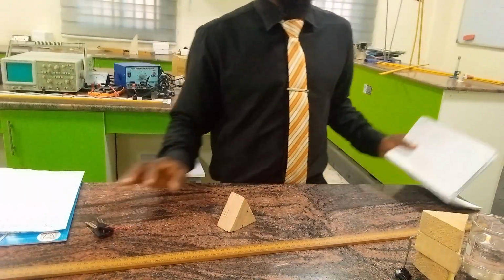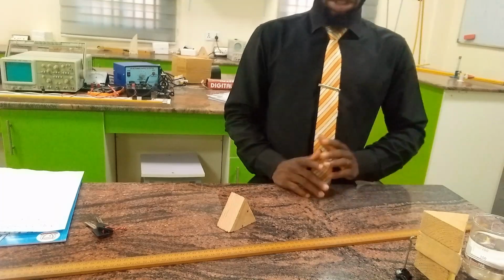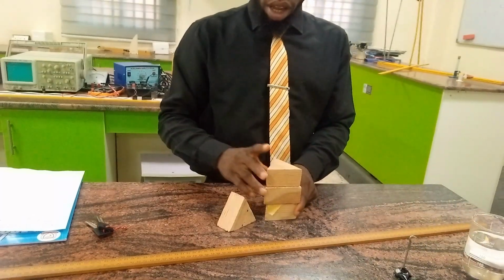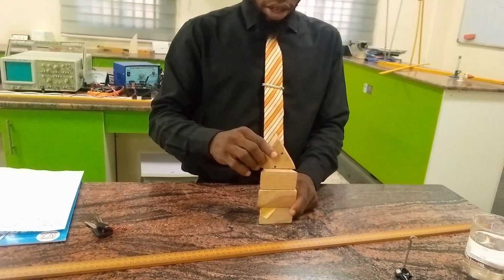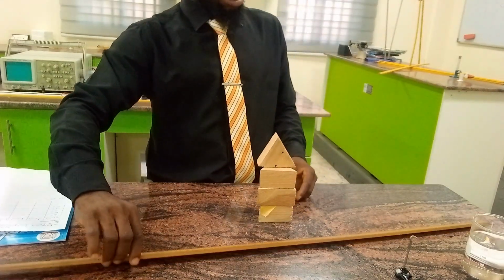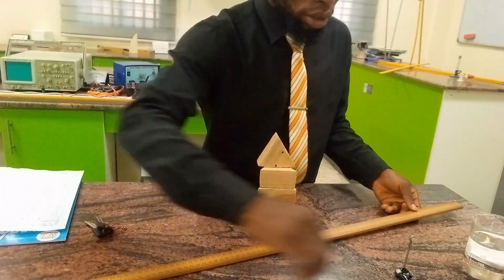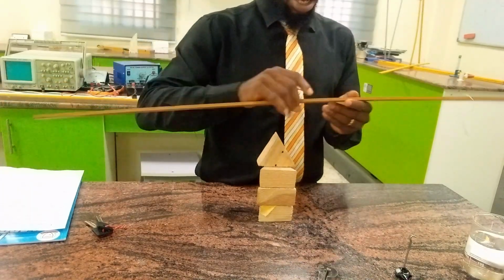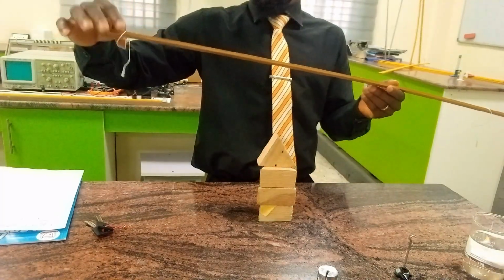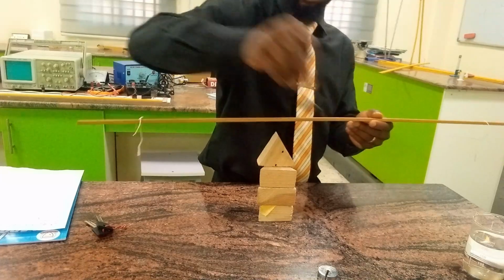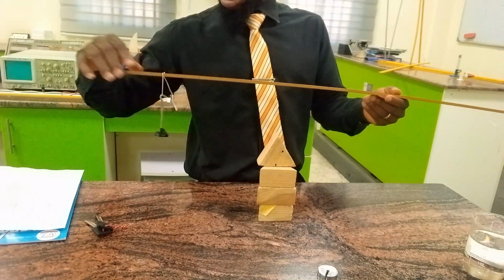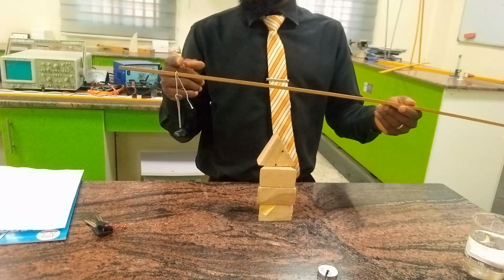Following our practical procedure, the next thing we do is place a knife edge here, because of the practical that we are going to do. Then we will place the known mass. We'll use our thread, put it on one side, and also put it on the other side. Now we are going to place the unknown mass 10 centimeter away from this end. That means from here to this point is 10 centimeter.